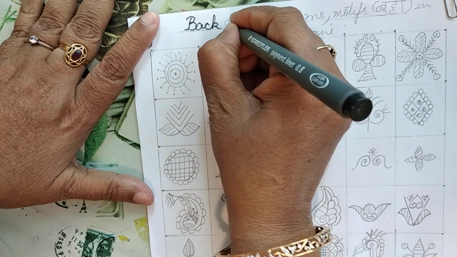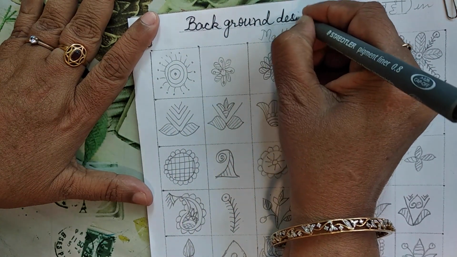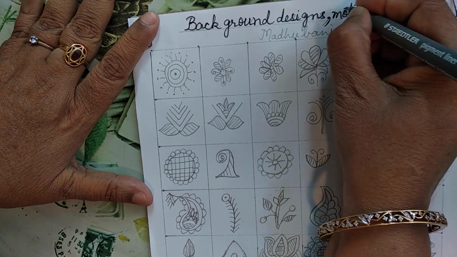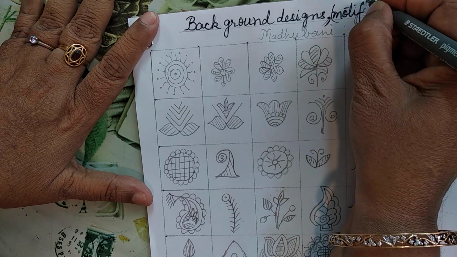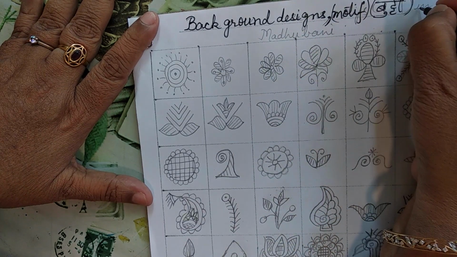Today we are going to learn how to make different patterns in Madhubani art style. So let's start. Background designs in Madhubani art are called buttis. Butti or booty in Hindi means the small motif. So we will learn around 49 motifs which can be used to fill the space in Madhubani art.